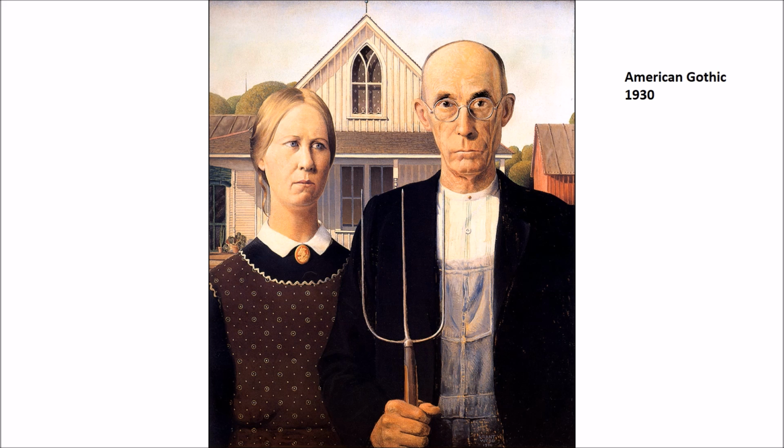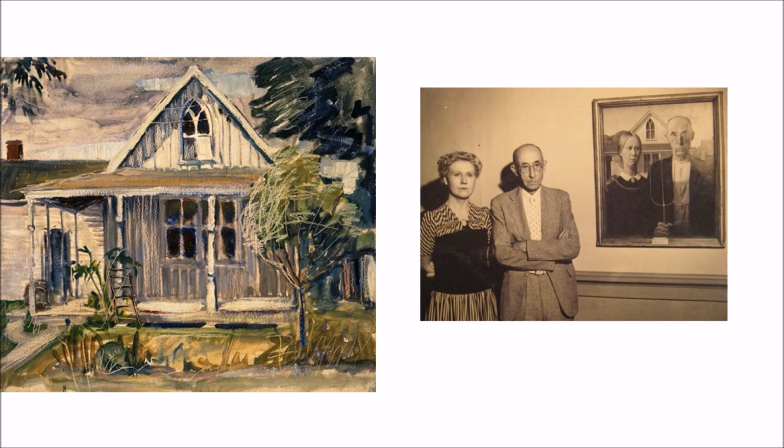And in 1930 he does paint American Gothic, and again this is very early in his painting career. When we look at it in proximity, he kind of just started painting in this social realistic style. And again, American Gothic is actually his dentist and his sister. It's supposed to be a farmer and his daughter.